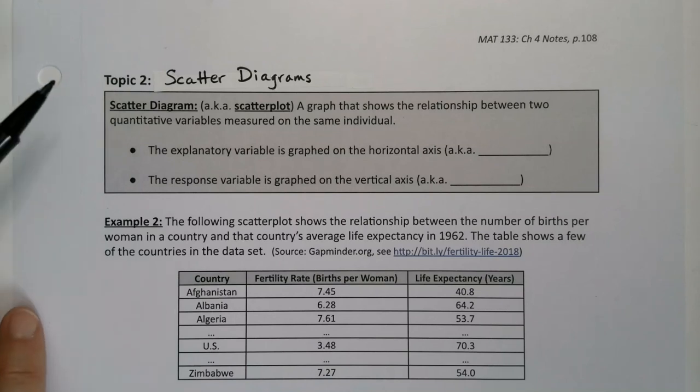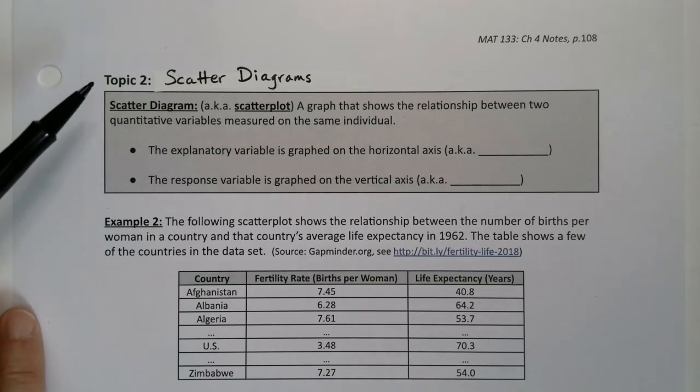In topic number 2, we want to discuss scatter diagrams. Sorry, I originally have the wrong thing there, so make sure you fix it. I'll fix it for future semesters.